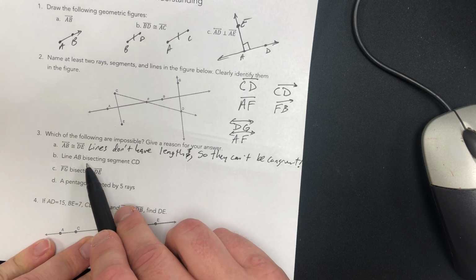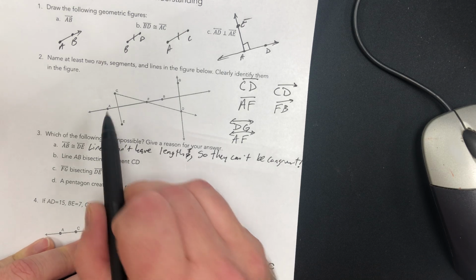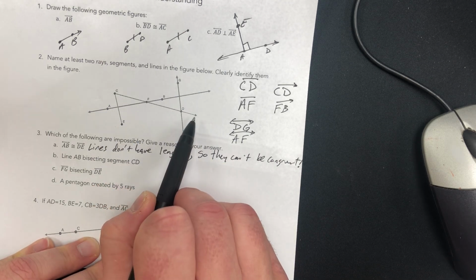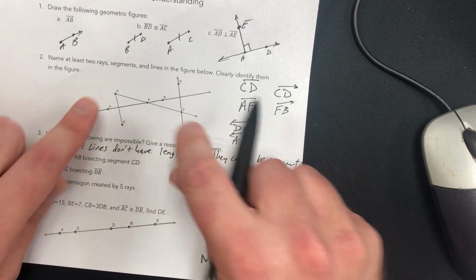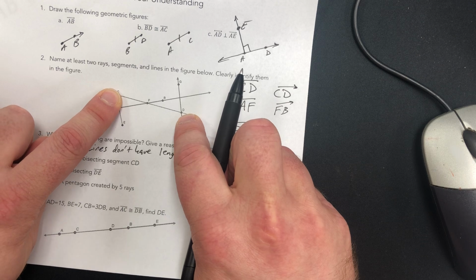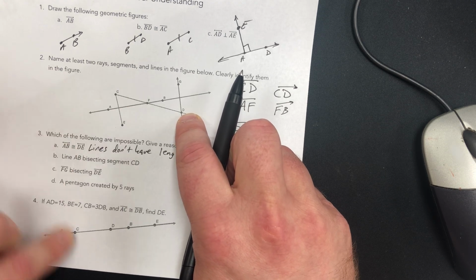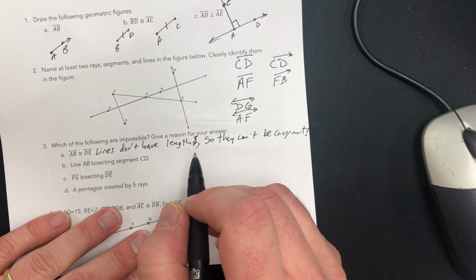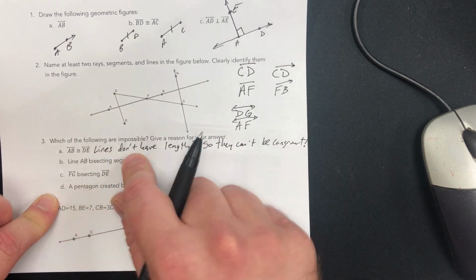Line AB bisecting segment CD. So does this line come through and cut this in half? Is it possible? Yeah, it's definitely possible. I'm realizing now they're probably not actually referring to this figure. They're just referring in general.